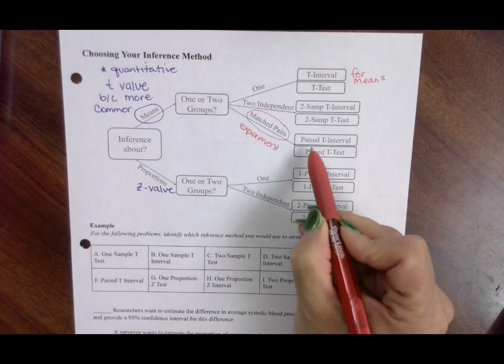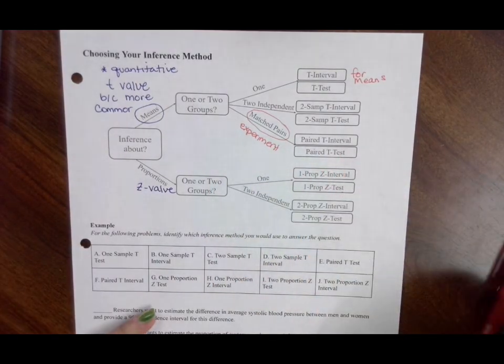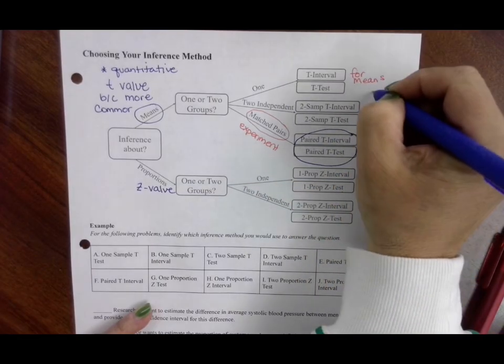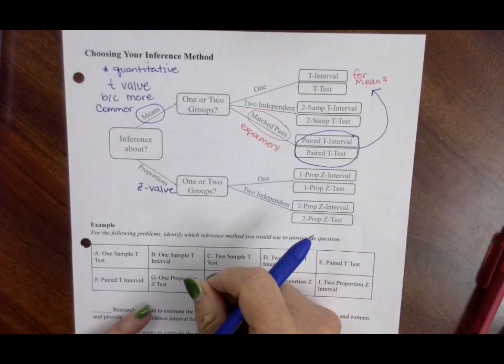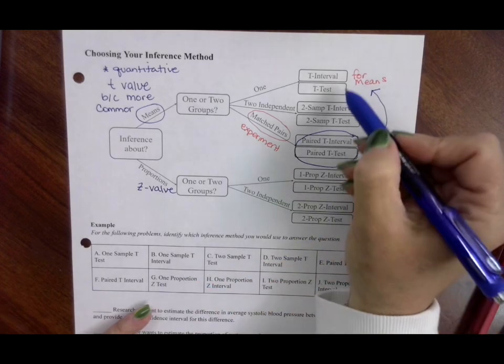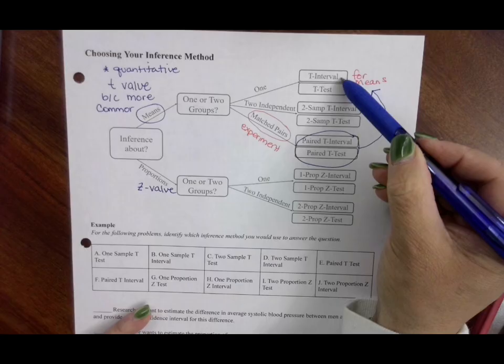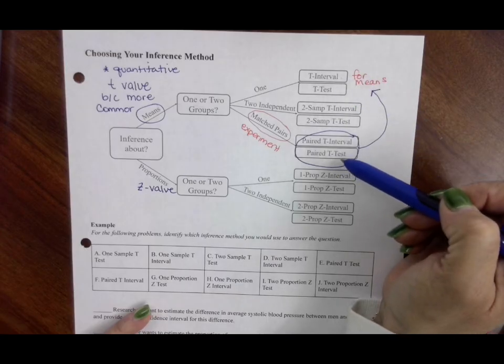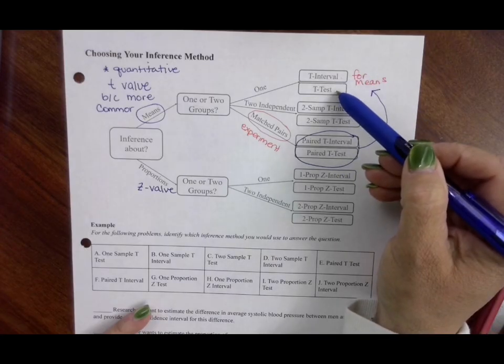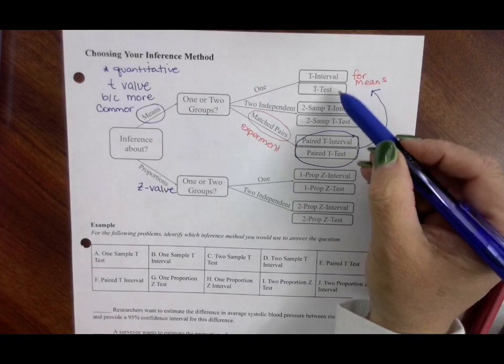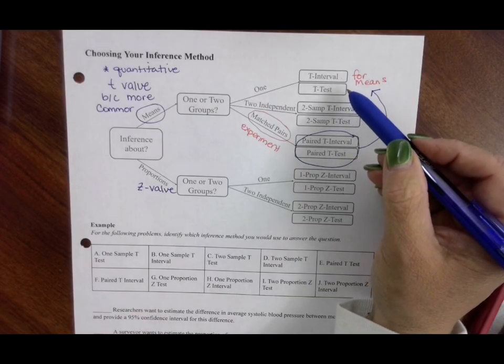And what we'll do is a paired t-interval or a paired t-test. Now, these are not on your calculator, so with these, you're going to go back up and use these calculator steps. A paired t-interval, we're using just a regular t-interval, and a paired t-test is just a t-test. So we're going to combine our data so that we can have one data set that we'll put in.